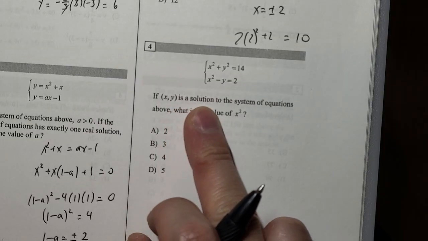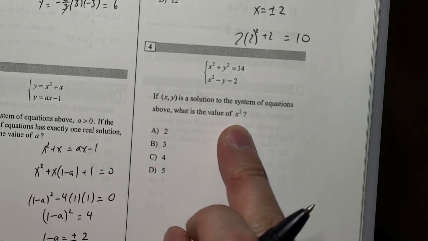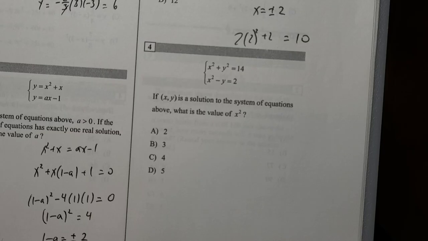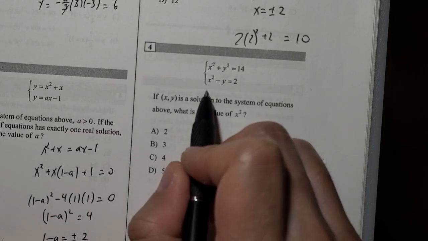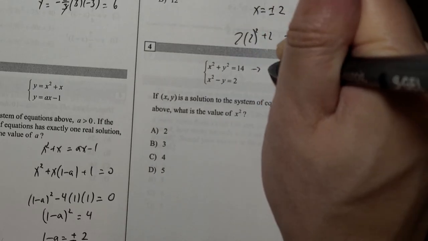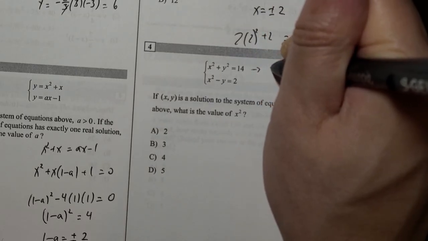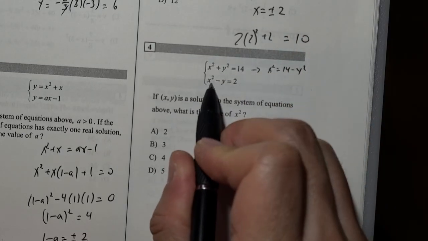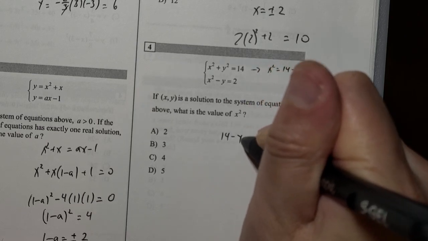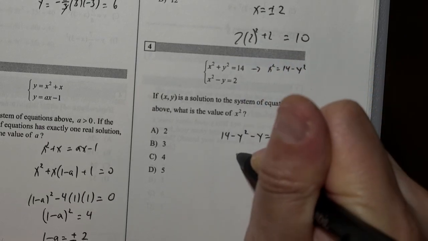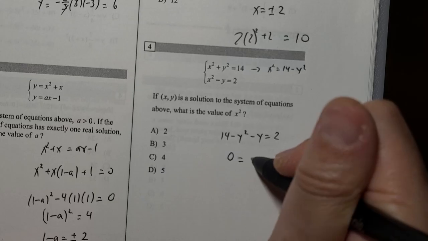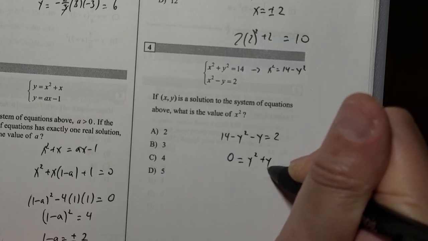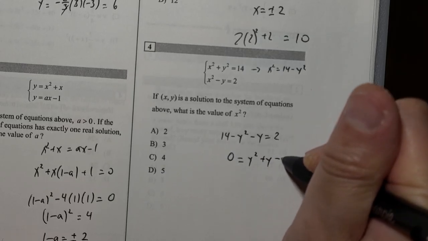Last one. If x, y is the solution to the system of equations above, what's the value of x squared? Okay. So let's use substitution again. This time, let's rewrite this one as x squared is 14 minus y squared. So then substitute this x squared with that. 14 minus y squared minus y is 2. 0 is, let's move everything to the other side. So y squared plus y plus 2 minus 14, that's minus 12.